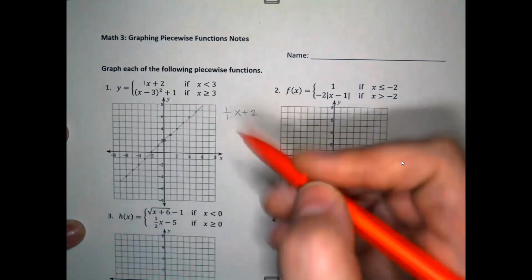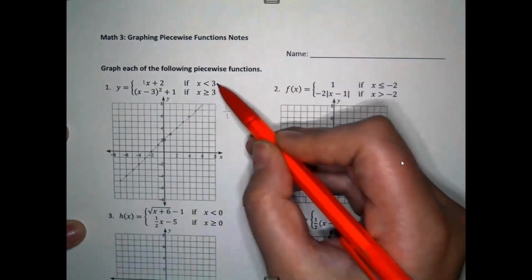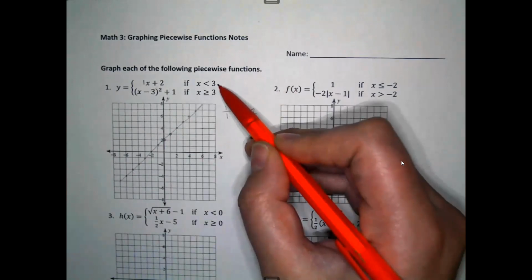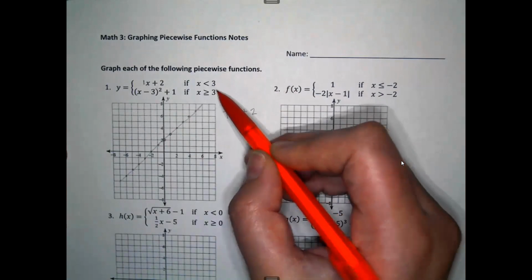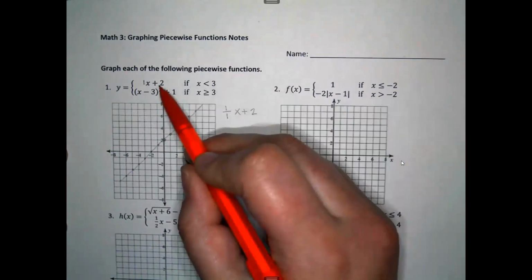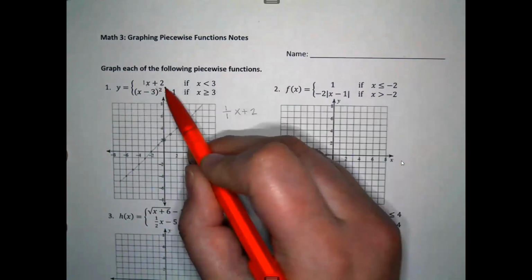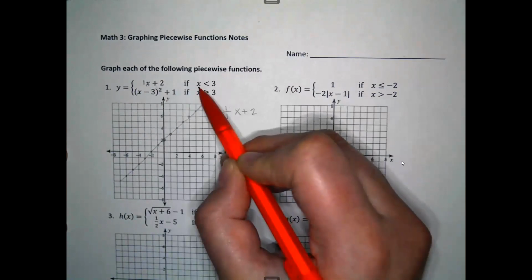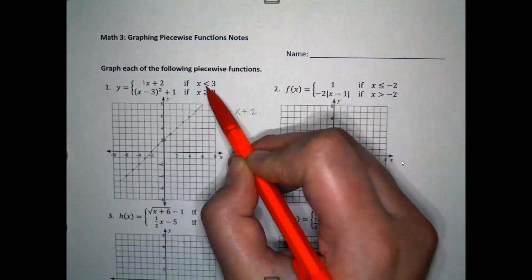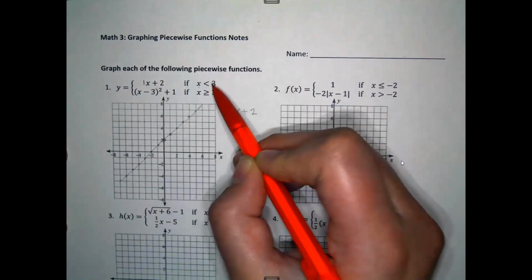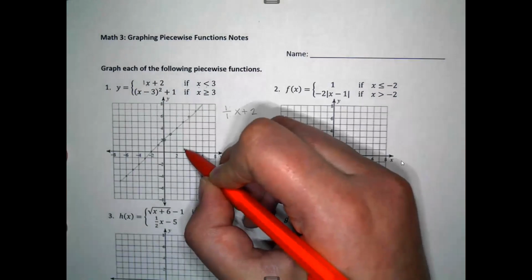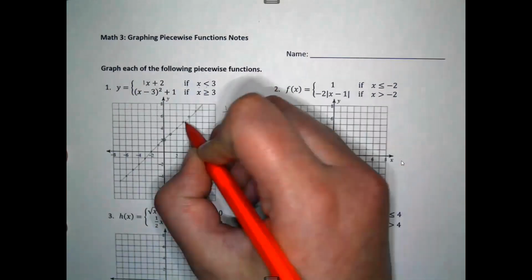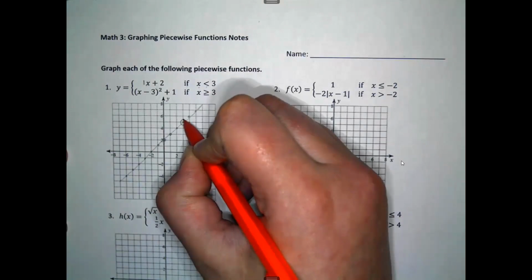And once you have that, you're going to look at this other part of the piecewise function because it tells you what part of the graph you're allowed to use that piece for. So the graph says you're going to use the straight line if the x value is less than, which is to the left of, 3. So I'm going to find the x value of 3. Here's the x value of 3. I'm going to go up here and circle it.